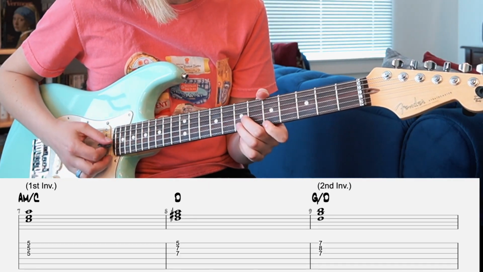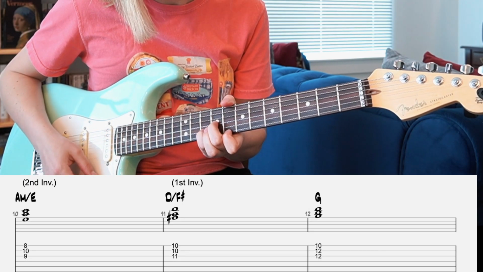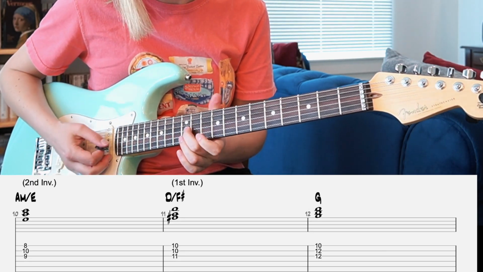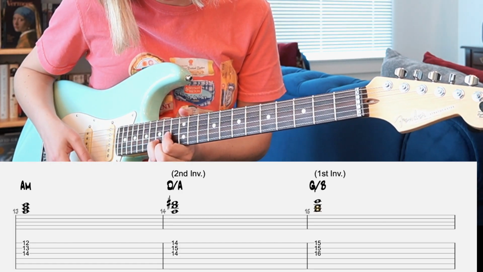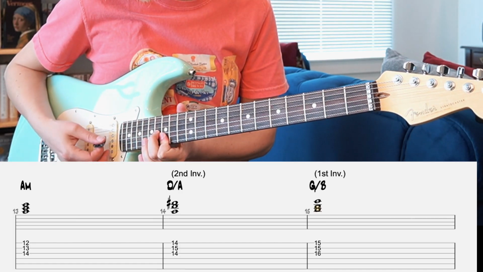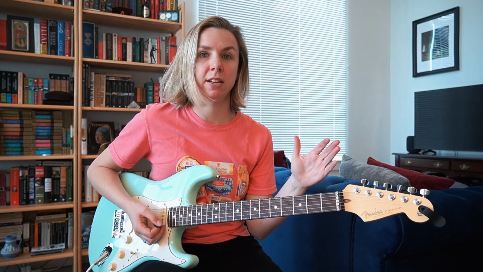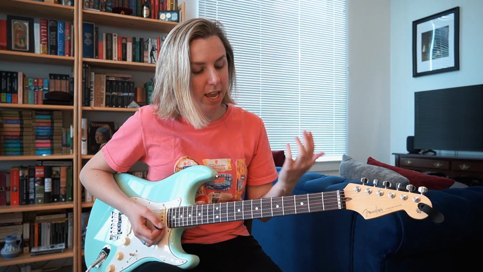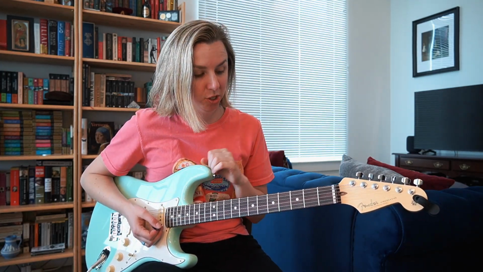A minor, D major, G major. It's cool. It's fun to do stuff like that. It gets your brain going, it gets your fingers moving, and you can then apply it in every key if you're feeling really ambitious.